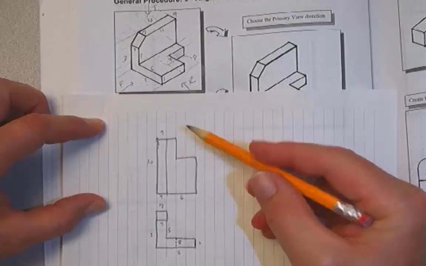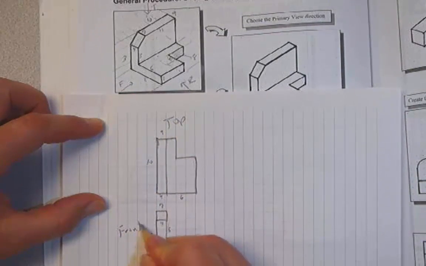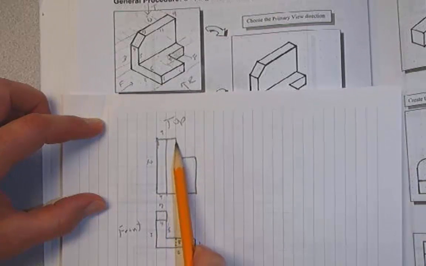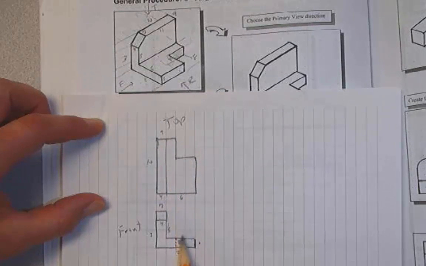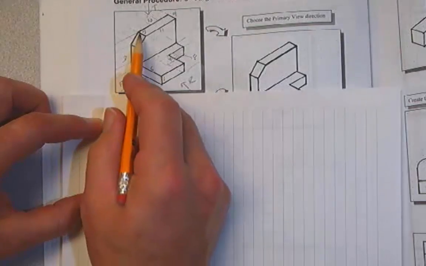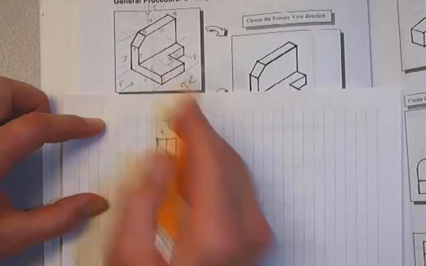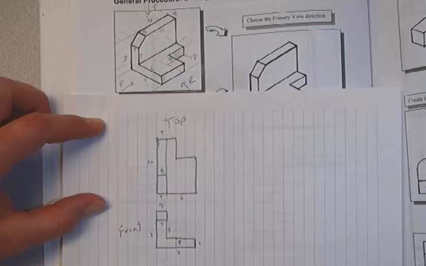Now, as we do look at our top, I'm going to just label this top, and this is front. I see that the top, notice that there's a back edge here. Anytime there's some kind of cavity in back, you're going to get a hidden line. So this hidden line is showing that edge. Okay. Now, also from the top, we're going to see this line 7, and that line 7 is going to be in a couple squares. So that's where 7 is.